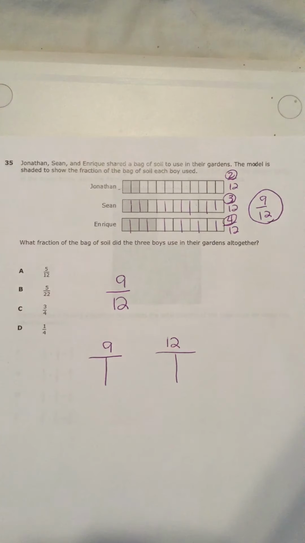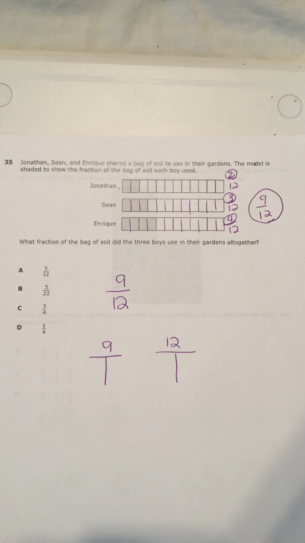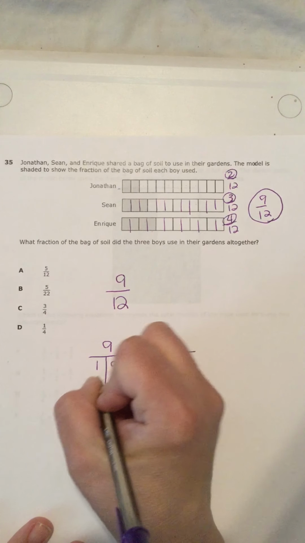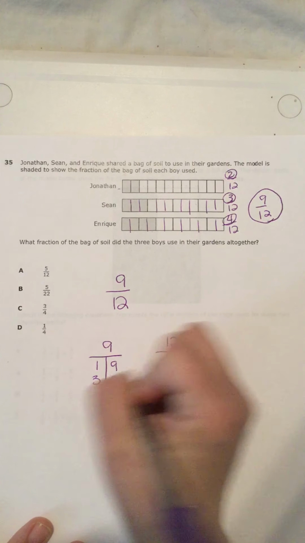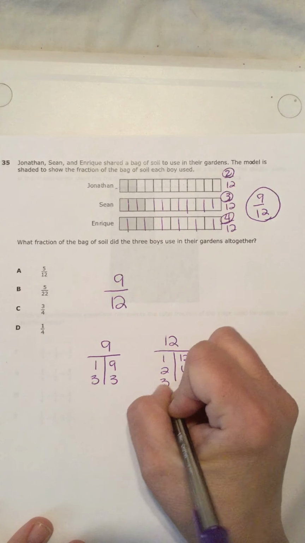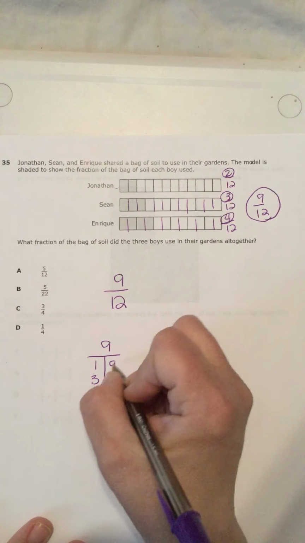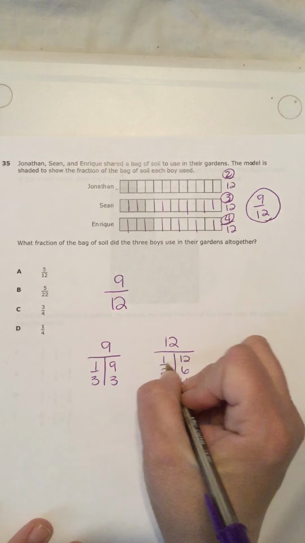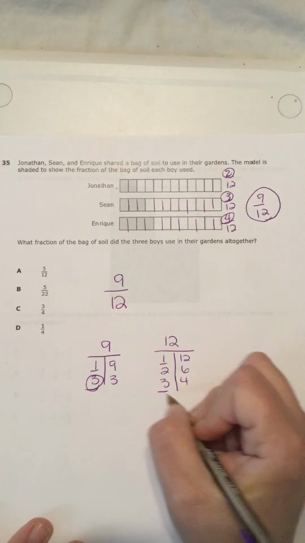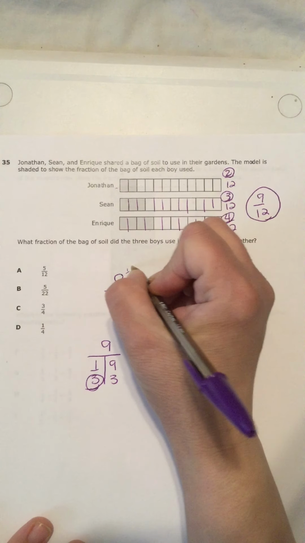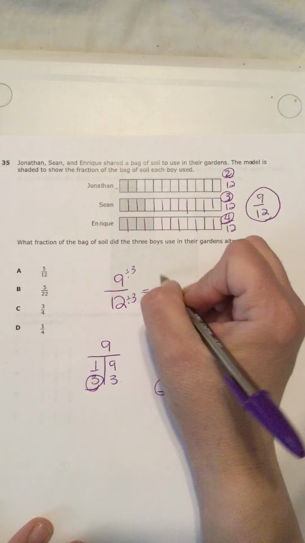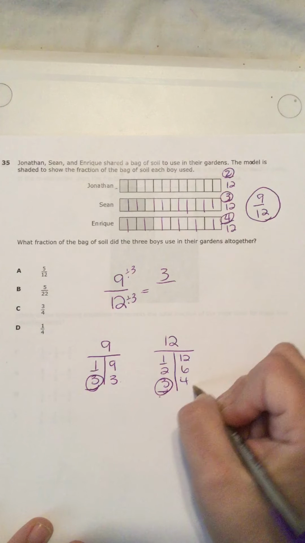Make you a GCF, or find the GCF actually, of 9 and 12. All right, you should have seen that they both have a 1, they both have a 3. The biggest number they both have in common is 3. So if you divide the top and the bottom by 3, 9 divided by 3 is 3. 12 divided by 3 is 4.